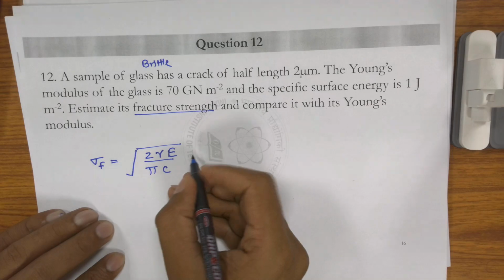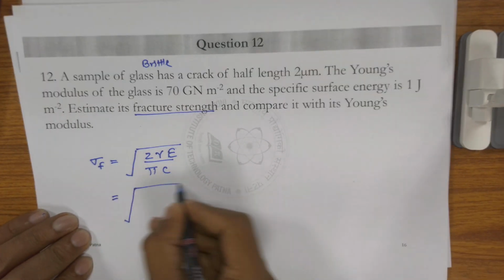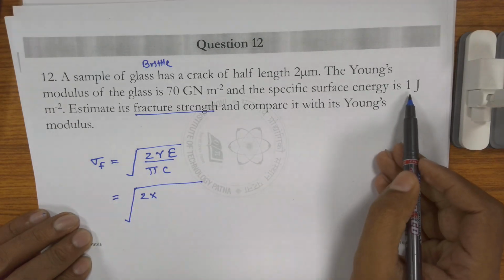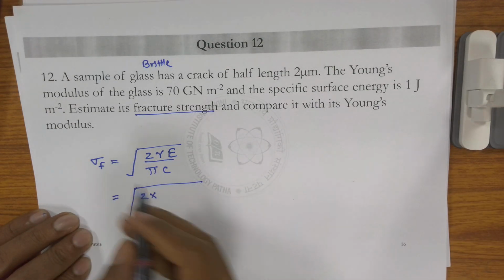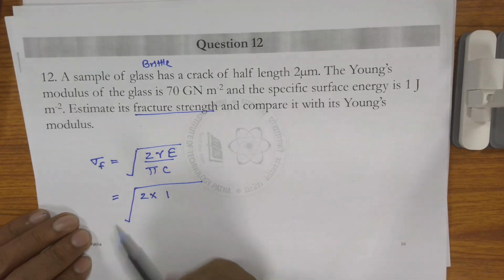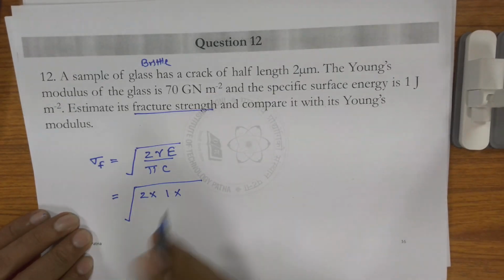What are all the other things that are given to us? Root over 2 multiplied by gamma, that is surface energy, which is 1 joule per meter. We'll write everything in joule per meter, so we don't need to worry about the units.